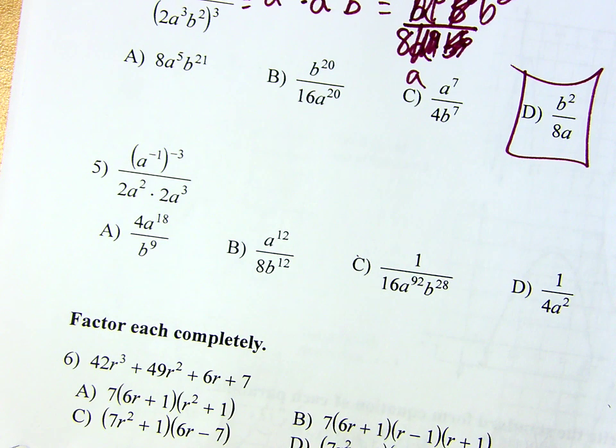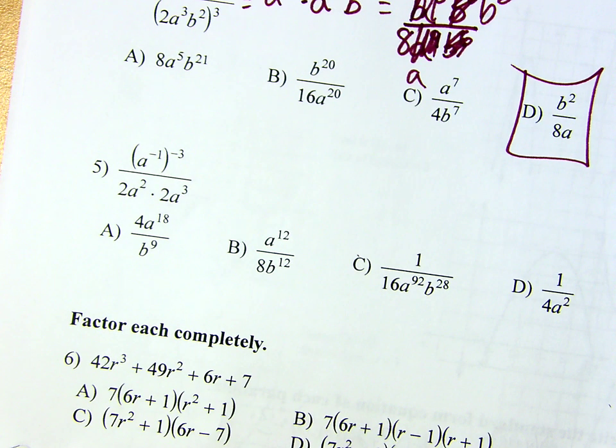Let's see if we can do the same thing with 5. Oh my gosh! They're so easy once you realize... Oh my god, is it A? No, wait, it's not. It's D. It's got to be D. And I'm just looking at the 2's, right? 2 times 2 is 4, and it's already in the denominator. It's not going anywhere. So it's got to be D. It's the only one with a 4 down there.